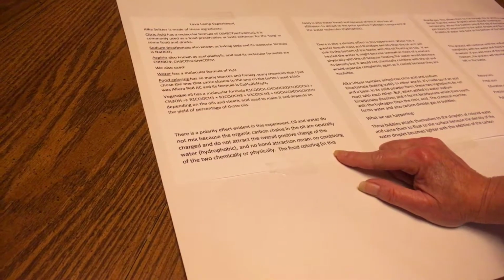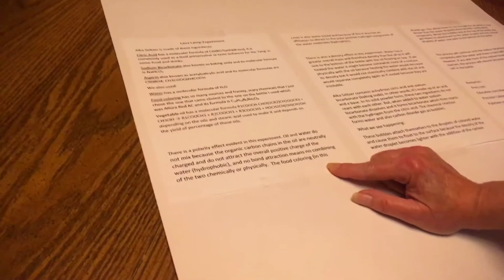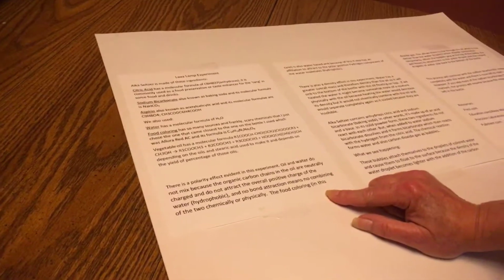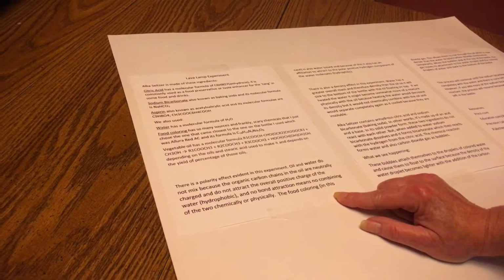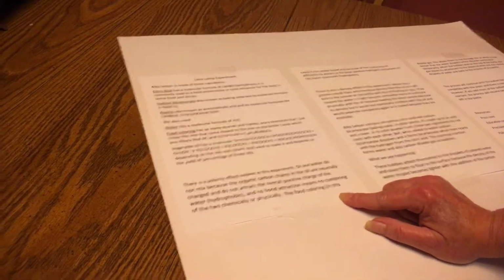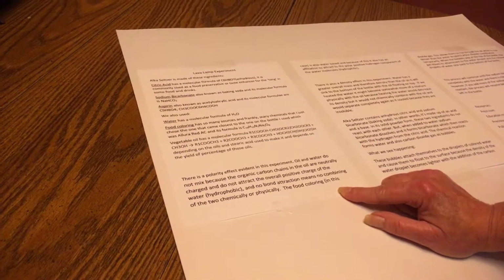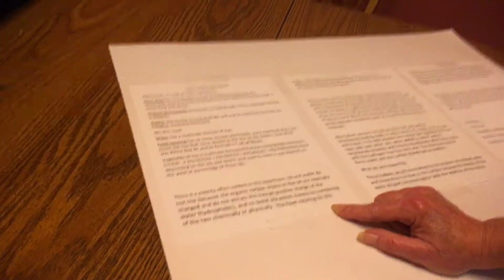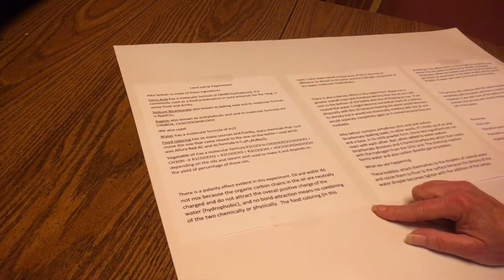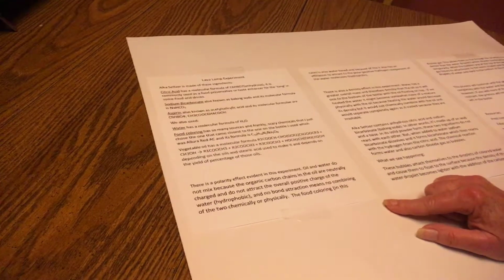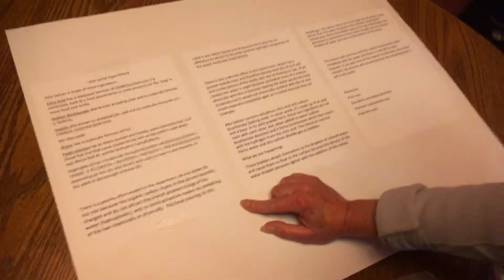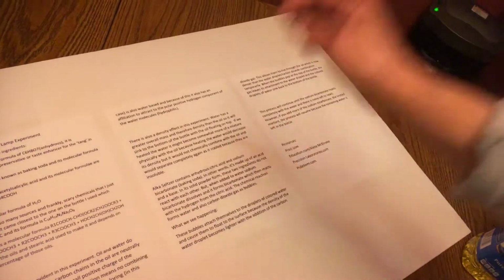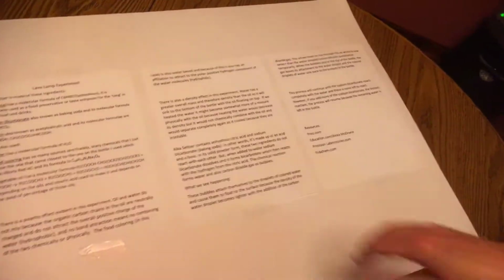There's a polarity effect evident in this experiment because the oil and water don't mix. The organic carbon chains in the oil are neutrally charged and do not attract to the overall positive charge of the water. So no bond attraction means no combining of the two, chemically or physically. The food coloring, in this case, is water-based, and because of this, it also has an affinity to attract the polar positive hydrogen component. So the food dye will adhere to the water.